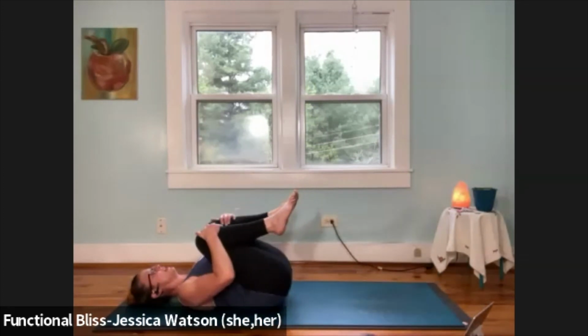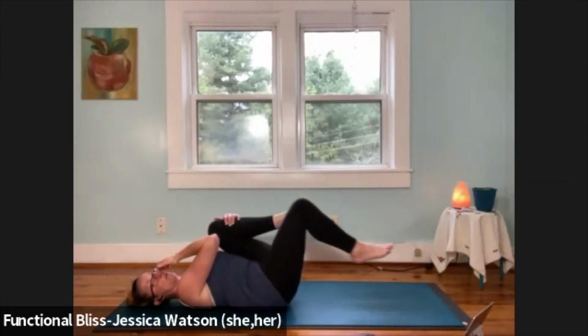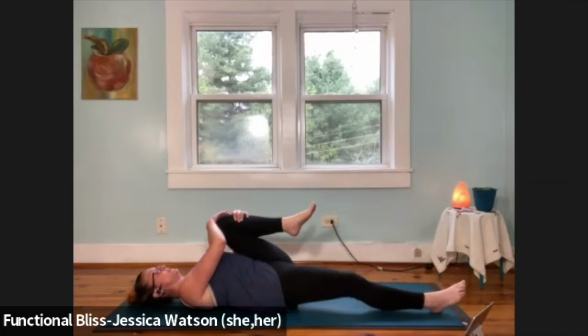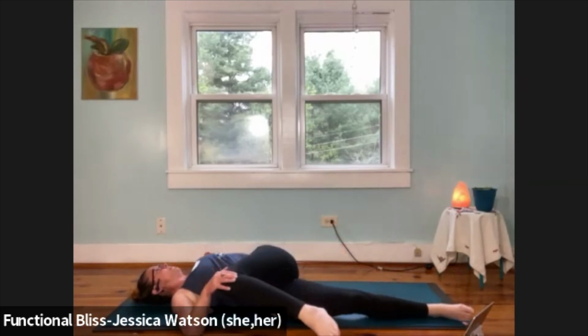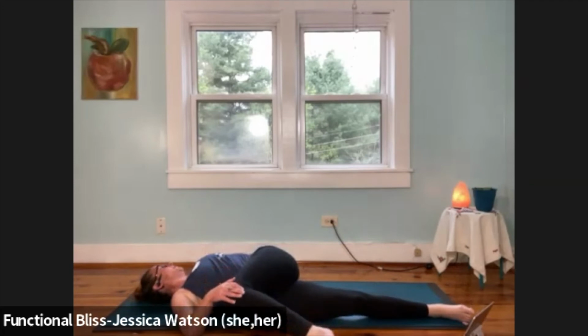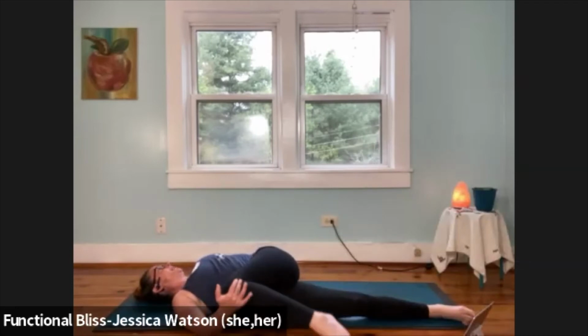So both knees are going to hug in and then hold on to your left knee. Right leg's going to go nice and long, supine twist to the other side. Left knee comes over and across the body. Arm opens wide, head turns to the left if it feels good. Beautiful. When you're ready, pull the left knee into the chest.